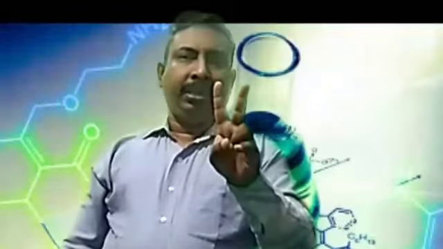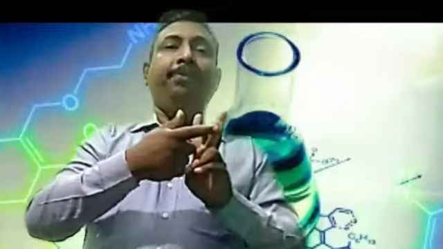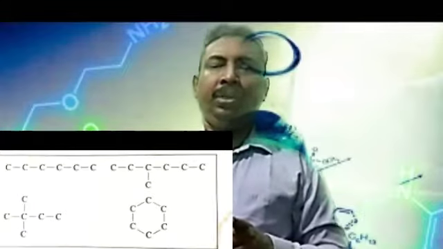Why is carbon forming that many compounds? What makes carbon so special? Mainly two properties. The first property is catenation and the second property is tetravalency. We are going to see what catenation is.